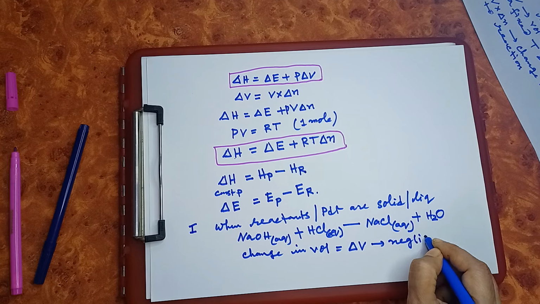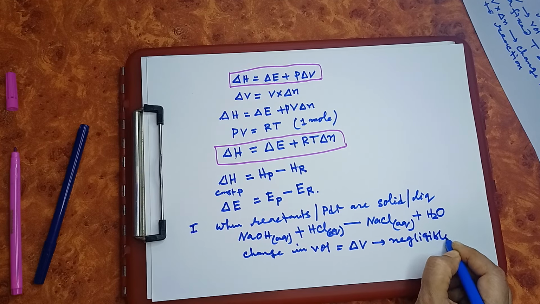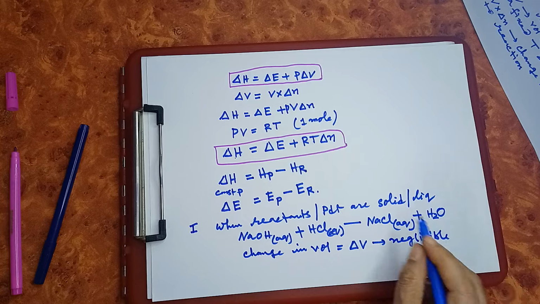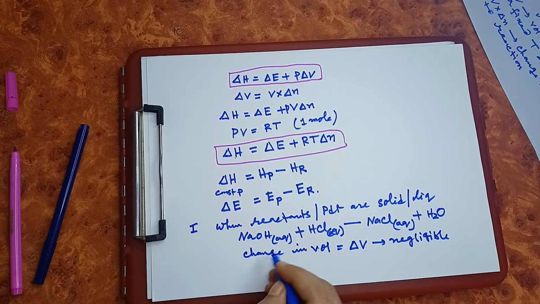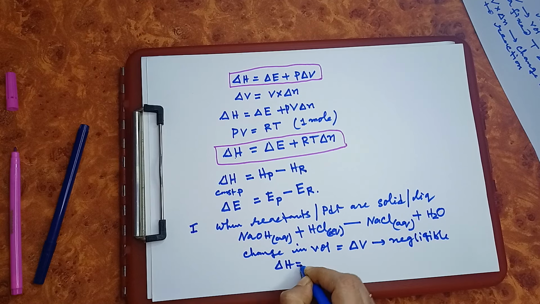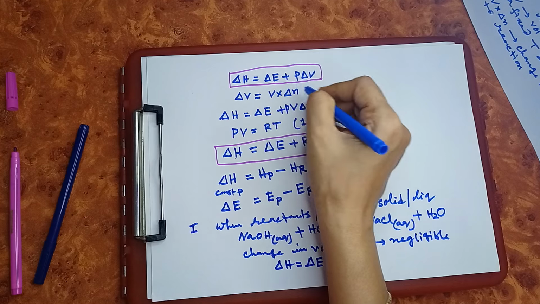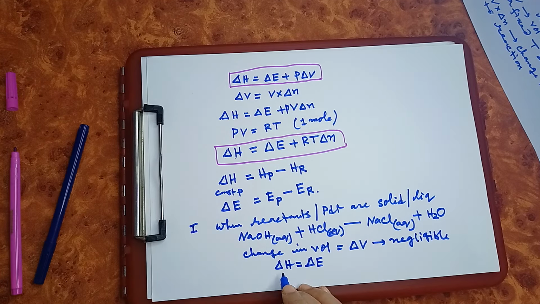If delta V is negligible, you look at this equation, then delta H is equal to delta E, because here delta V is almost 0. That means the heat of the reaction at constant pressure is equal to the heat of the reaction at constant volume.